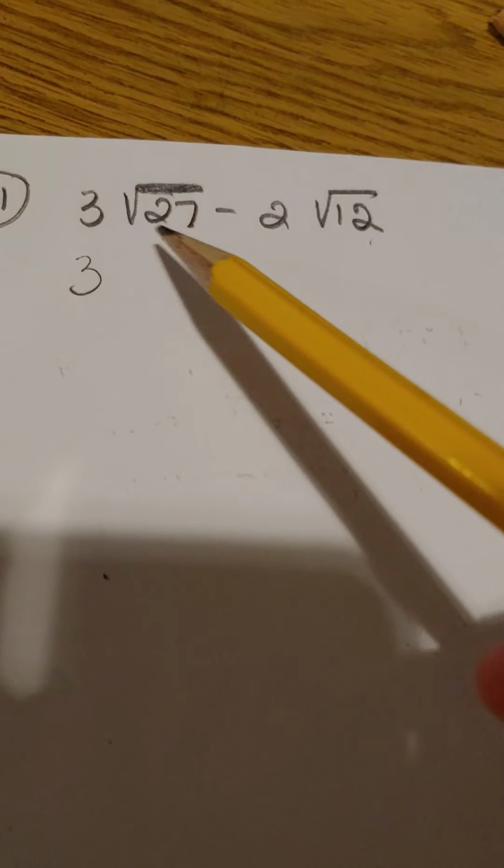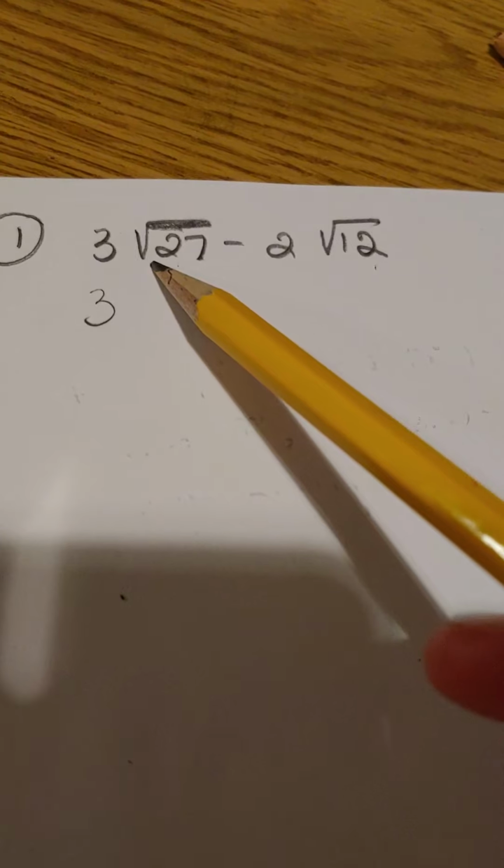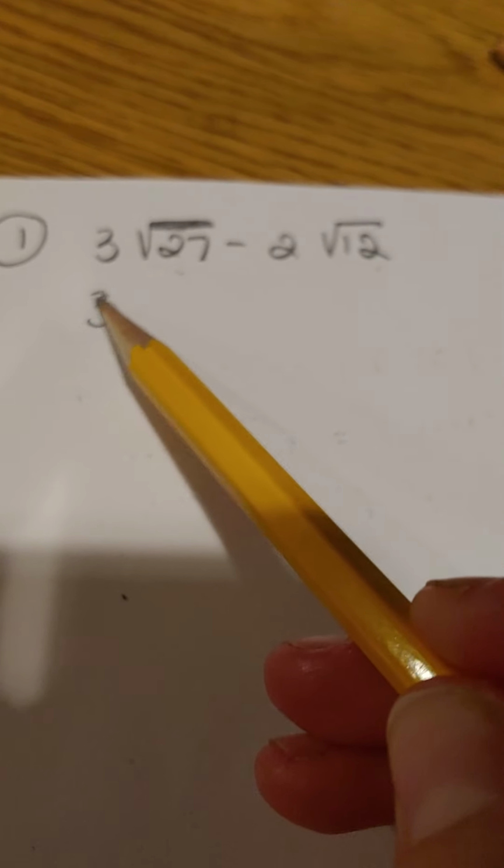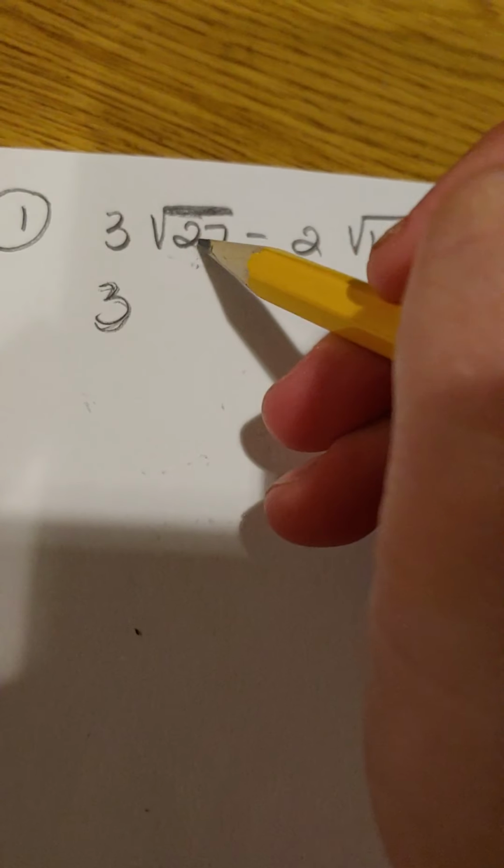So this is problem number 1, 3 square root of 27 minus 2 square root of 12. It looks like we have different radicands. 27 is different from 12. But you might be surprised that after you simplify this, you're going to have the same radicands. So that's what we're going to do.